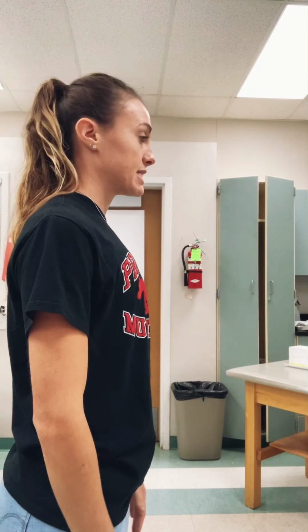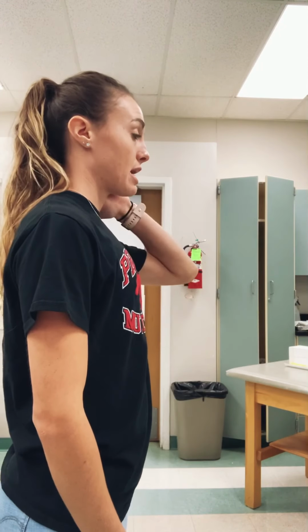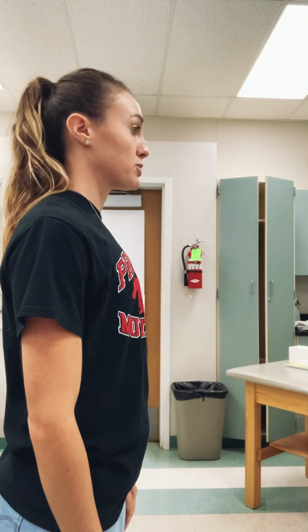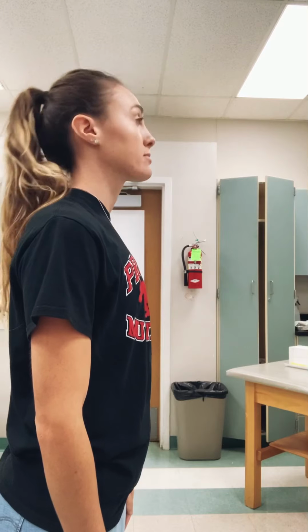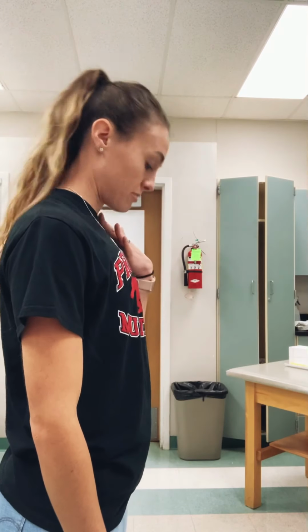All right, versus extension would be the opposite motion where I'm looking up. So neck extension would be that way. Okay, so that is flexion and extension. Those are essentially my yes movements. Okay, versus my no movement is rotation. So I can rotate my head from side to side. That's occurring in my neck. Okay, so that's rotation. Again, yes and no motions are what my neck can do.